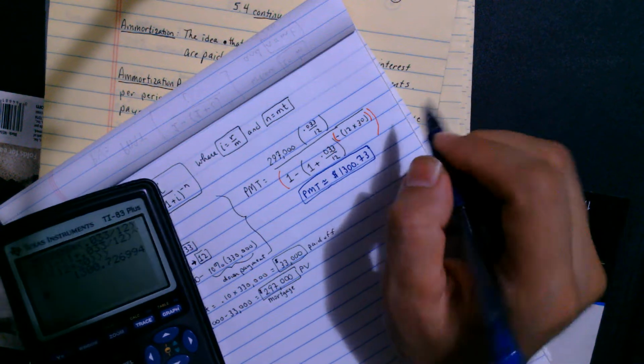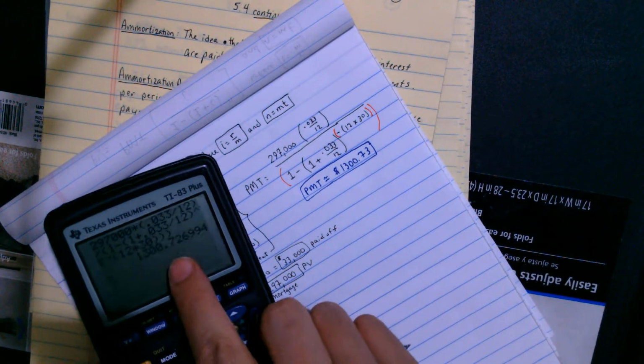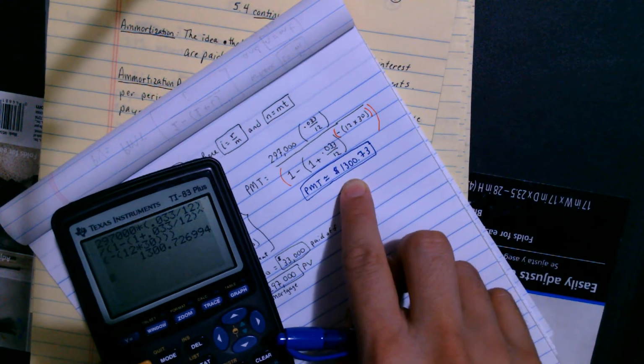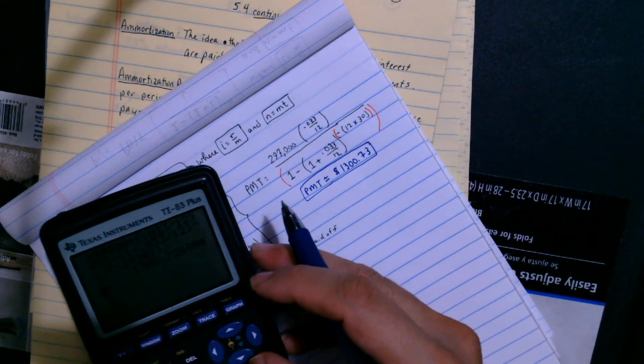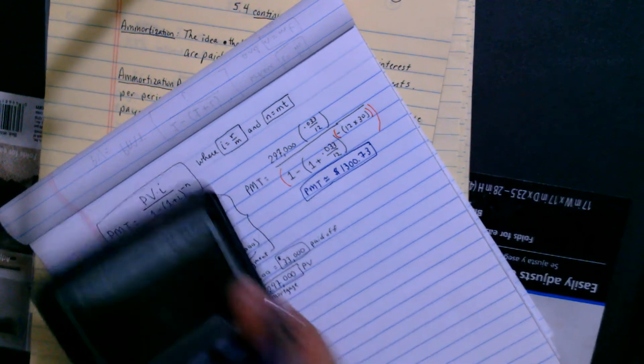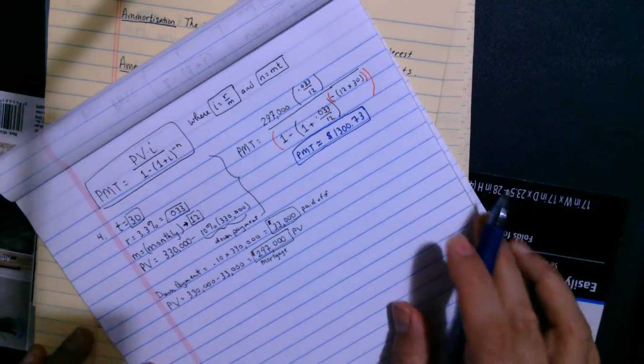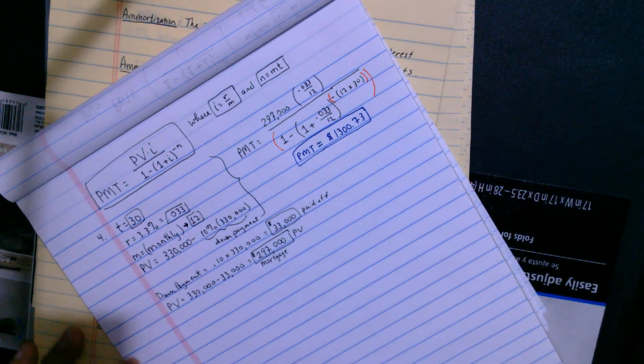Not that it really matters, but sometimes you round down, sometimes you round up. This one you round up, but normally you would round up because they want to charge you more. They don't want to undercharge you. But that's semantics. Just round to 2 decimal places.